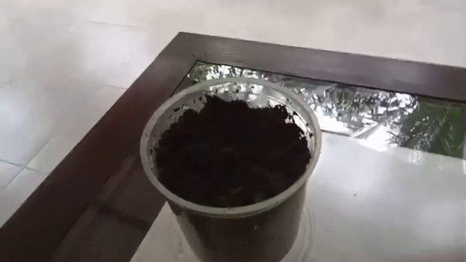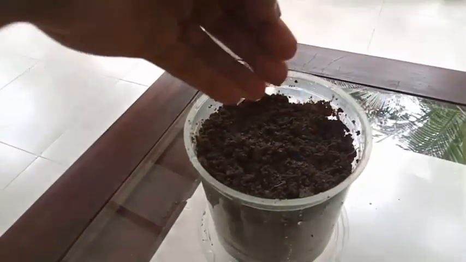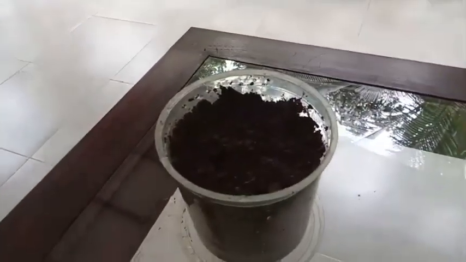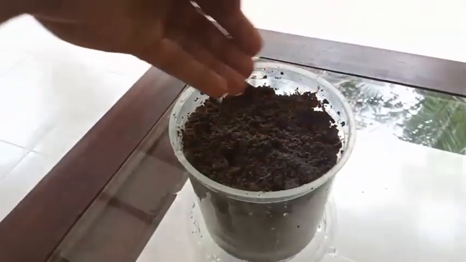After planting the seeds, we put some water. Moisture is an essential requirement for seed germination.